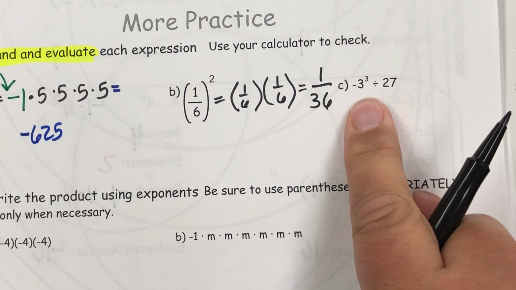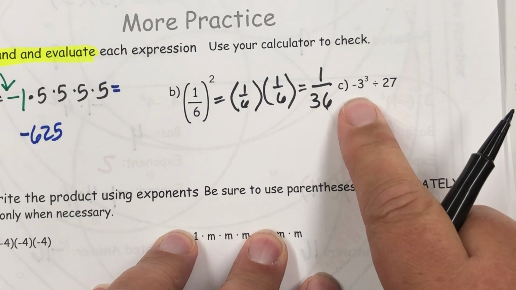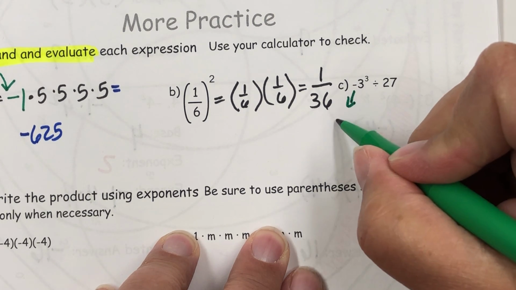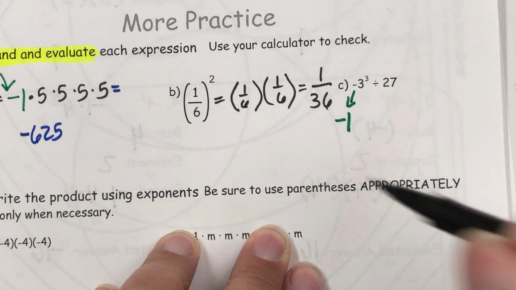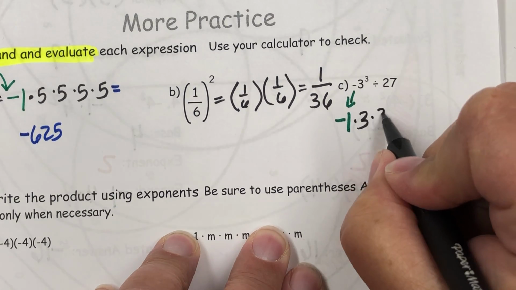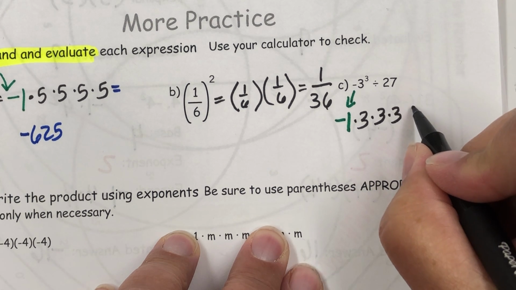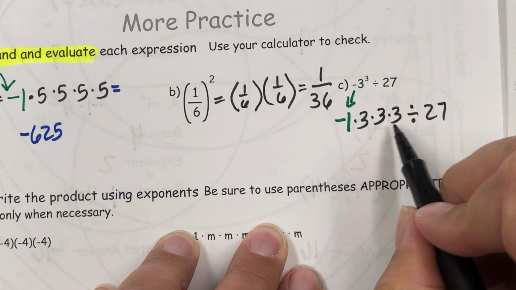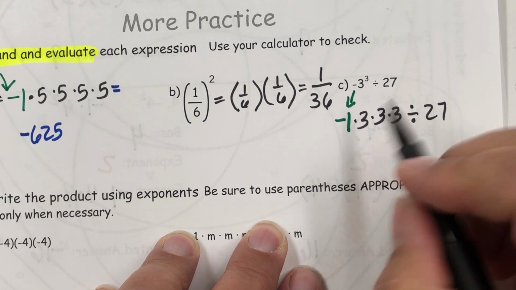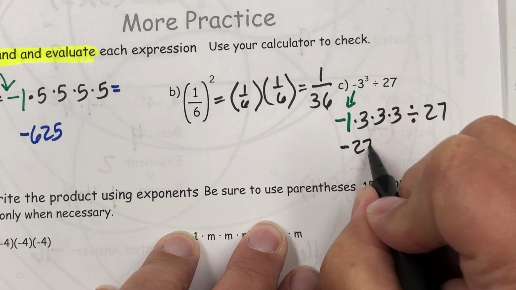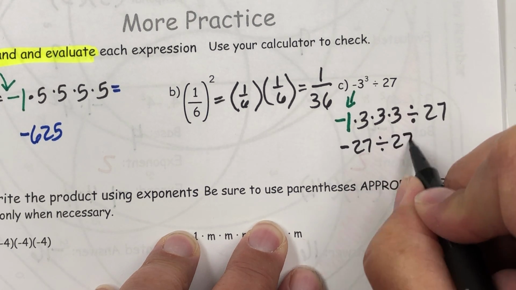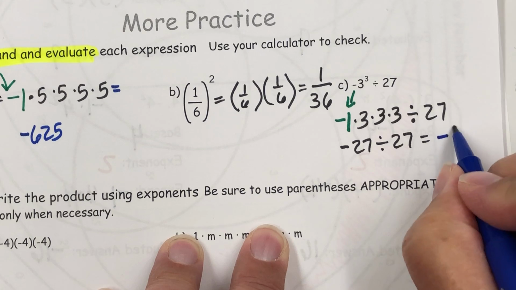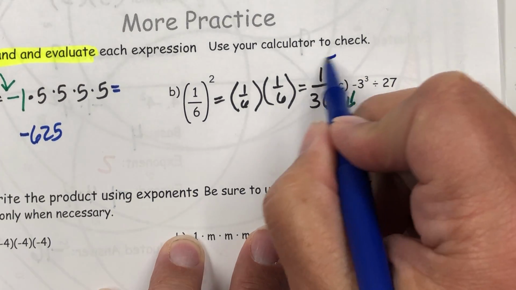Ooh, there's a lot of math going on here. So I'm going to expand this. Remember, again, this negative in front here is -1 times 3 times 3 times 3, and then divided by 27. 3 times 3 is 9, times 3 is 27, times -1. This is -27 divided by 27. That answer is -1. Some good answers going on here.